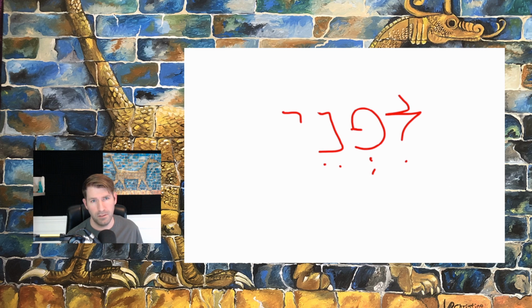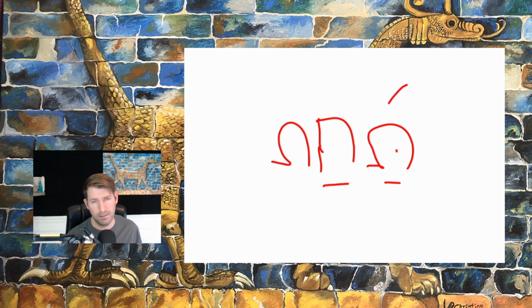Lifnei, you know, before or in front of someone or something. Tachat, under or in place of, instead of.